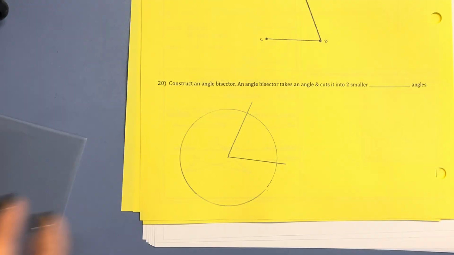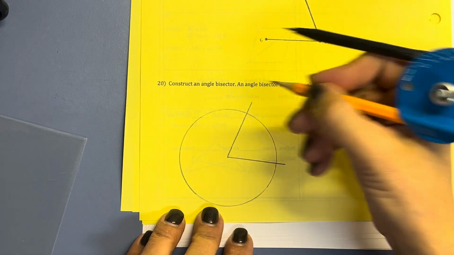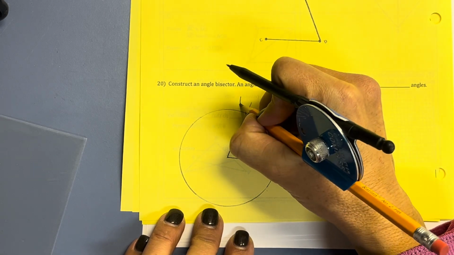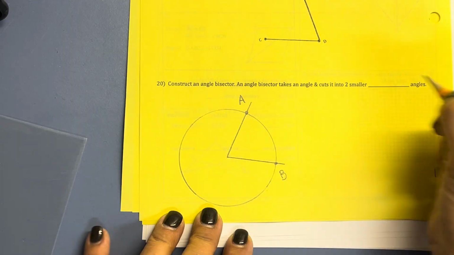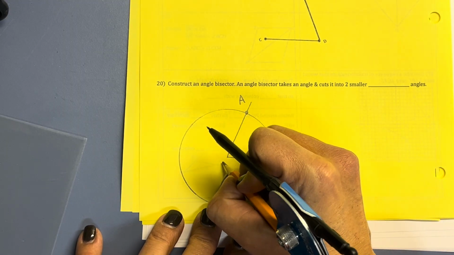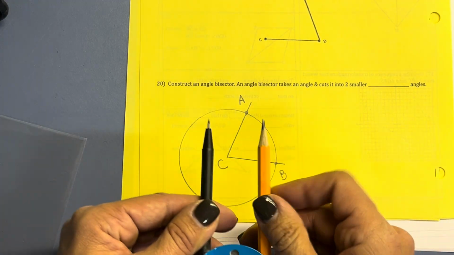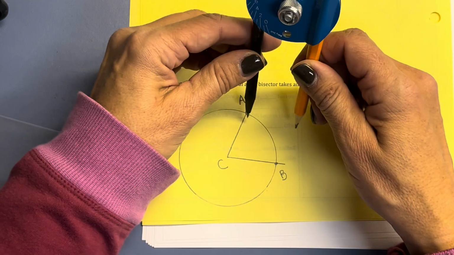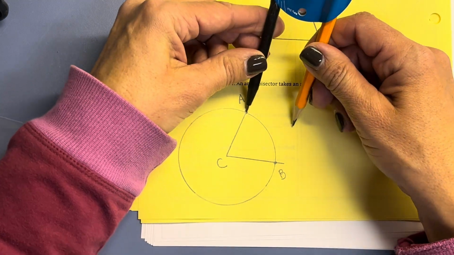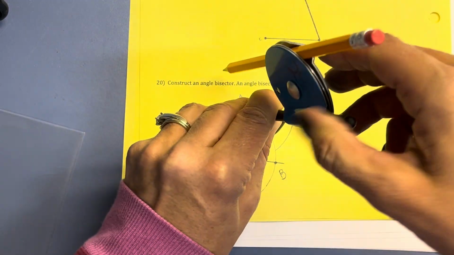And then just to have some points to reference, I'm going to call where my circle intersects my angle A and B. Since I'm doing an angle bisector, let's make this one C. All right, keeping my compass the same setting, I'm not going to change the radius. I'm going to come up to A, make it circle A, so that's where the pointy part goes, and draw another circle.